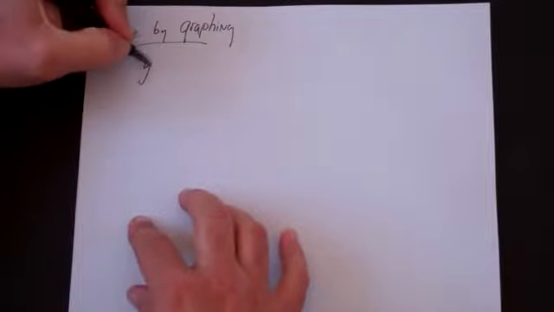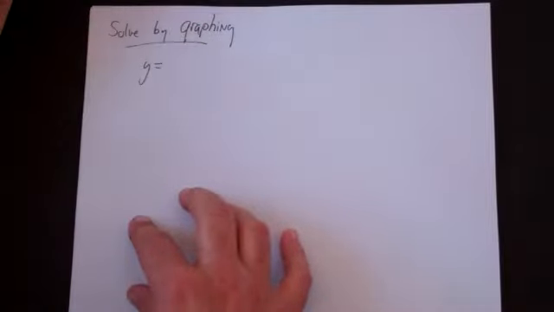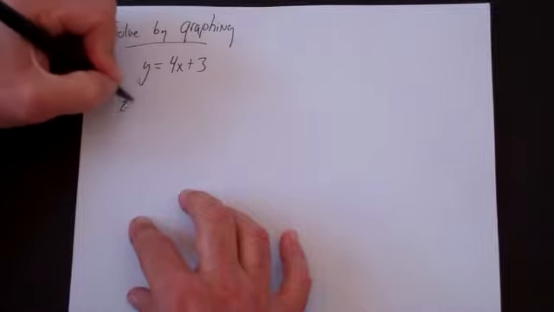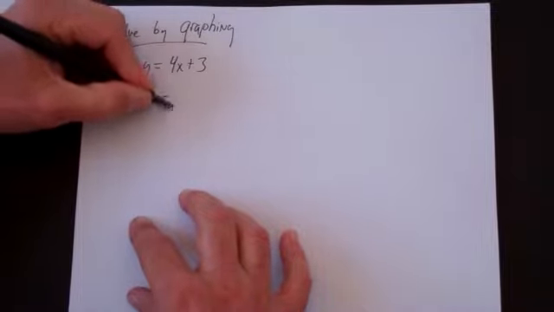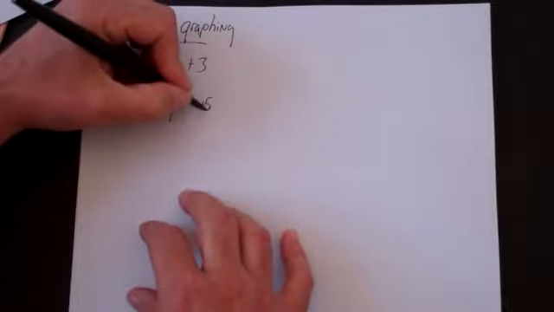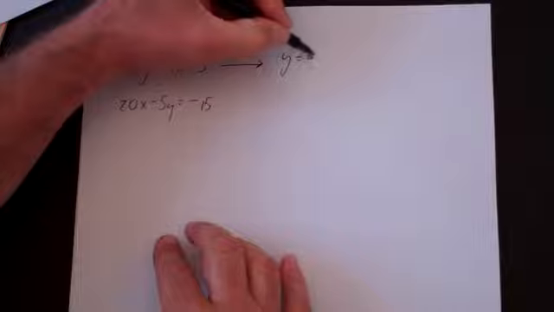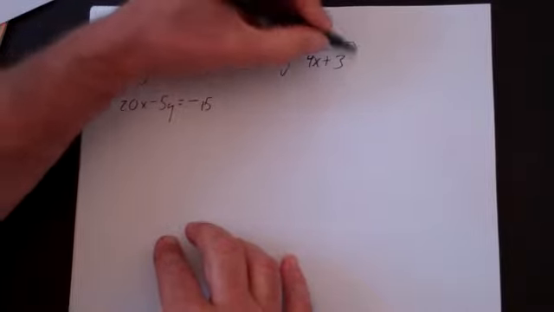So solve by graphing, you have y is equal to 4x plus 3 and 20x minus 5y is equal to minus 15. I'm going to graph these two. This one I'm going to leave the way it is, y is equal to 4x plus 3. It's easy enough to graph.